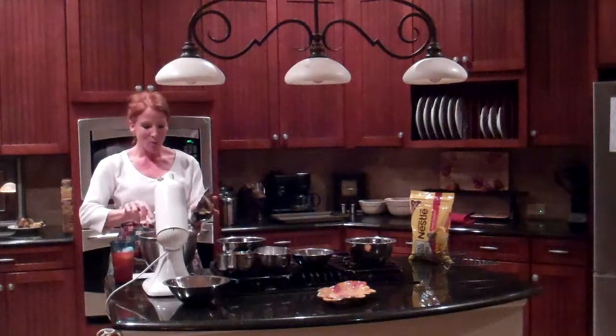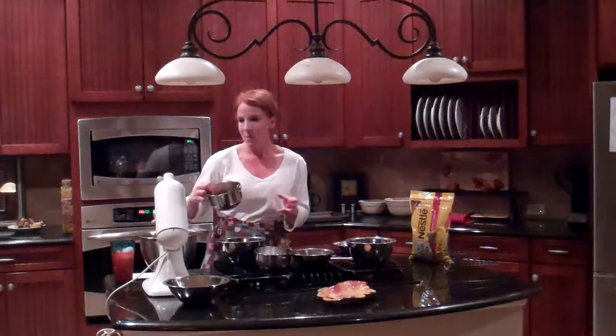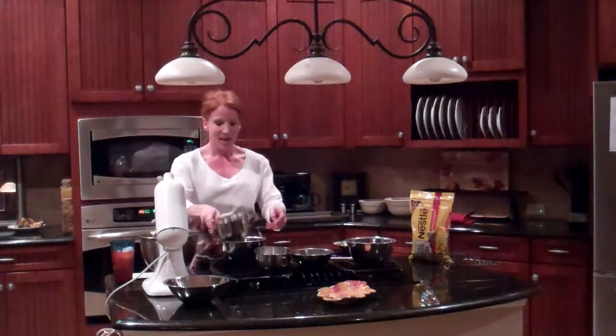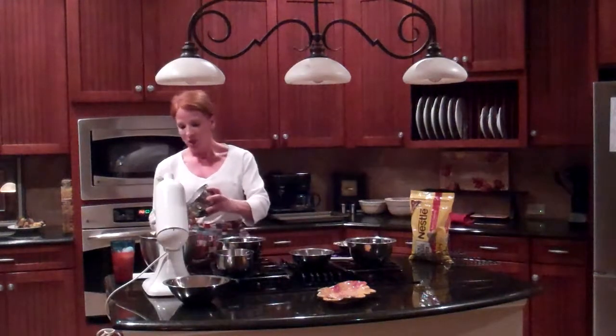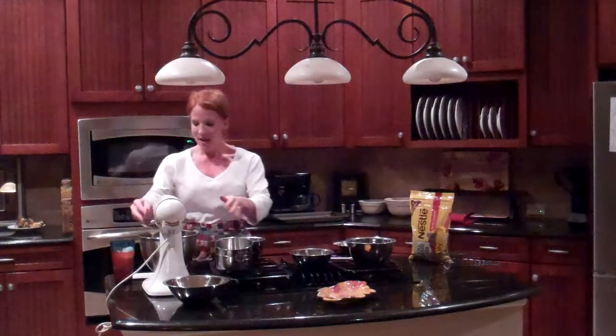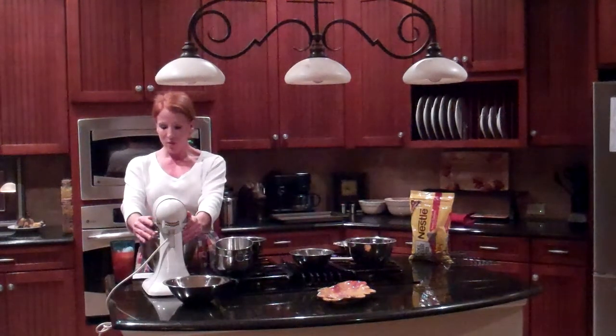We place that into the bowl, and I blend that with 3/4 cup of brown sugar and 3/4 cup of white sugar. We will blend that for about 30 seconds, just until the consistency of the three become one.